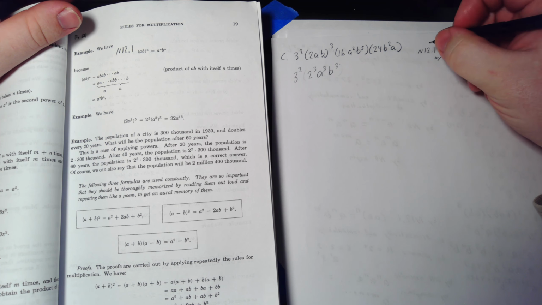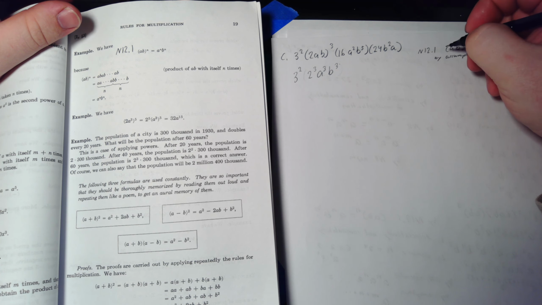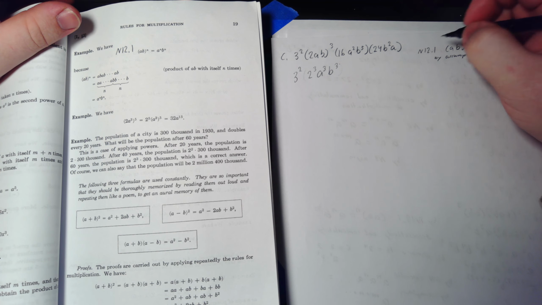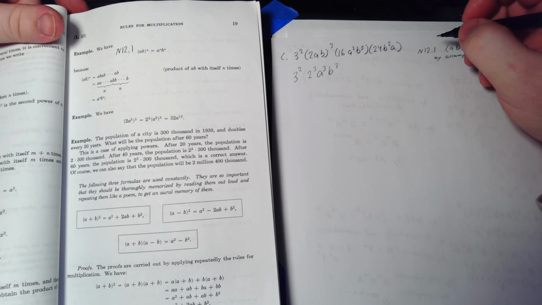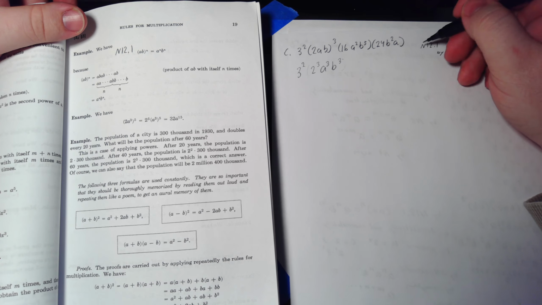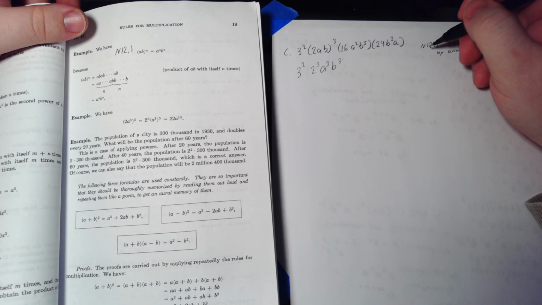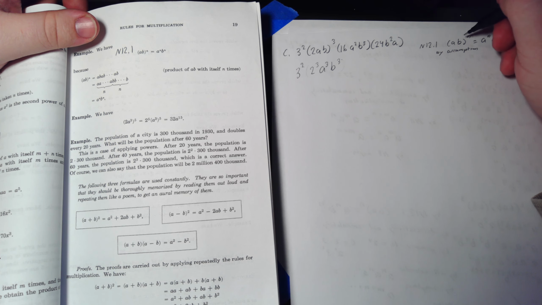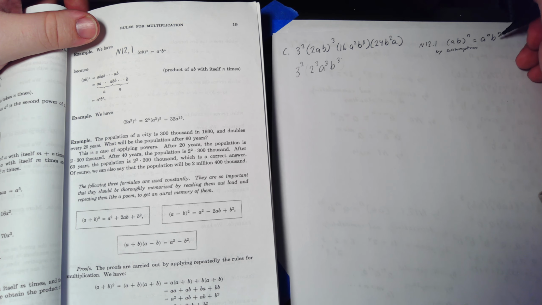But I was hoping that there was an organized list of what rule is being talked about. Now, I don't quite think it makes all that much sense, because n12.1 is a lot easier to say than ab to the nth power is equal to a to the n b to the n.